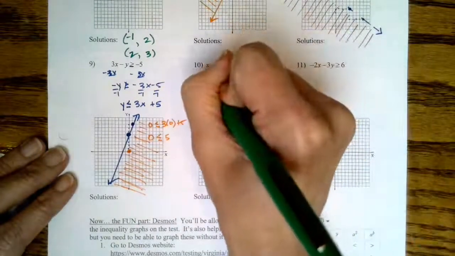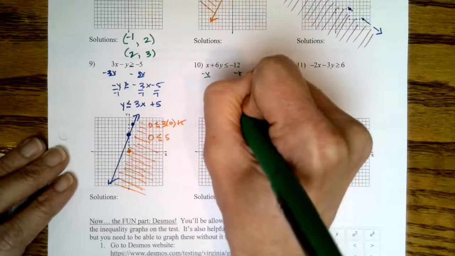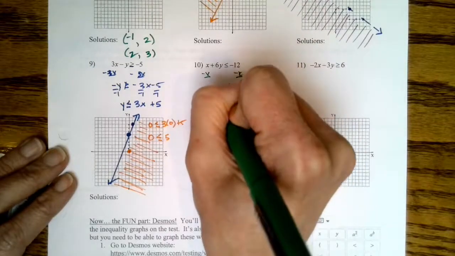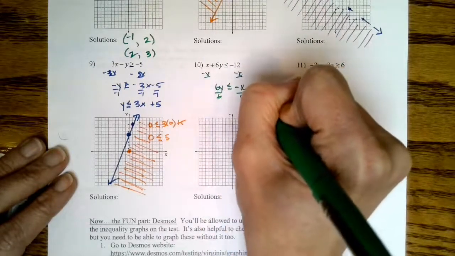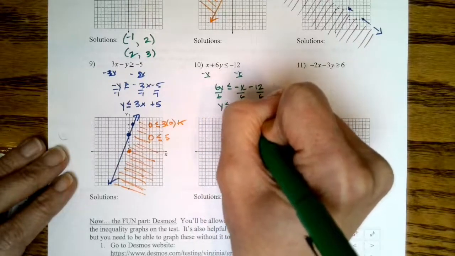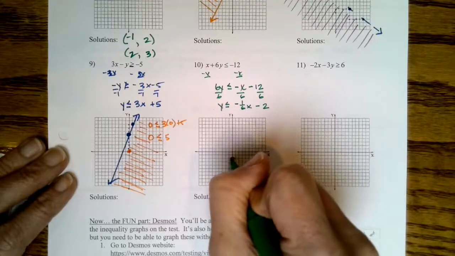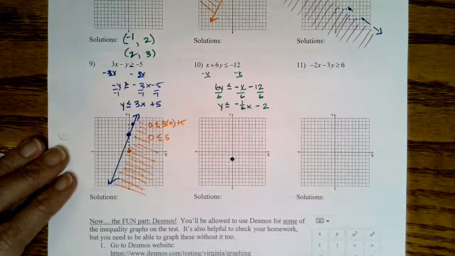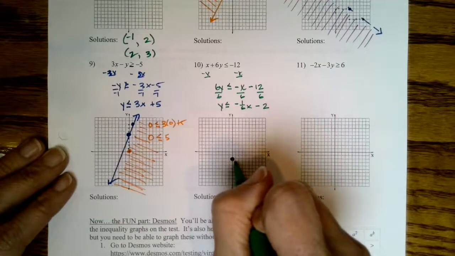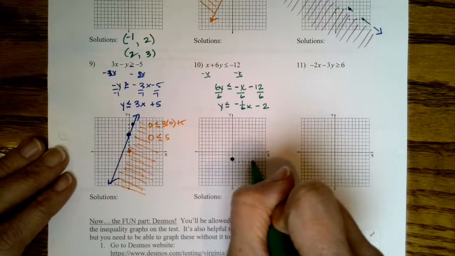We'll go ahead and subtract x from each side. 6y is smaller than or equal to the opposite of x, minus 12. Divide by 6. Y is less than or equal to -1/6 x minus 2. Here's my y-intercept down here at -2. And my slope is fall 1, run 1, 2, 3, 4, 5, 6.